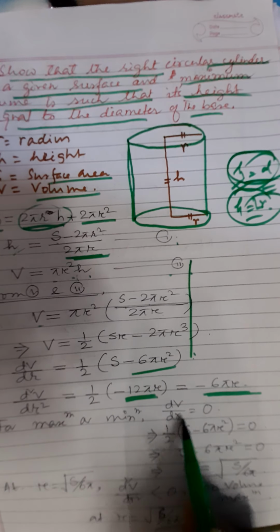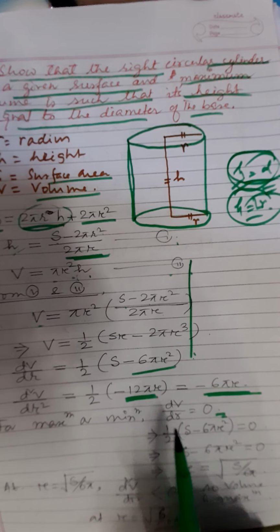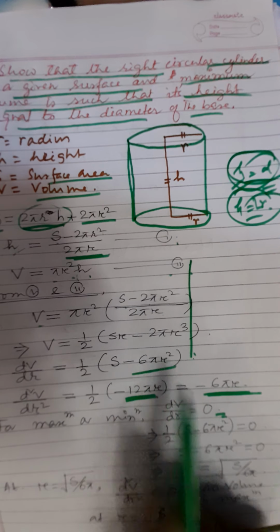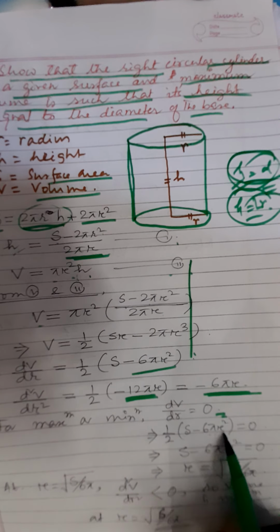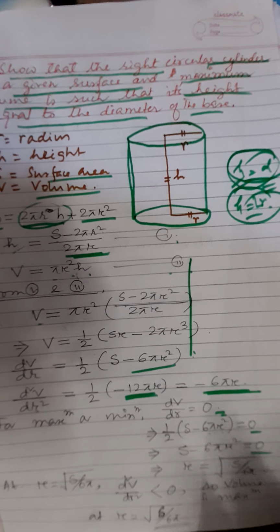For maximum or minimum, dV by dR is equal to 0. So put the value of dV by dR: half of S minus 6 pi R square is equal to 0. So S minus 6 pi R square is equal to 0, and R is equal to root over S by 6 pi.